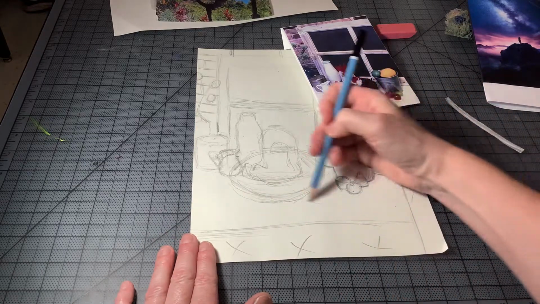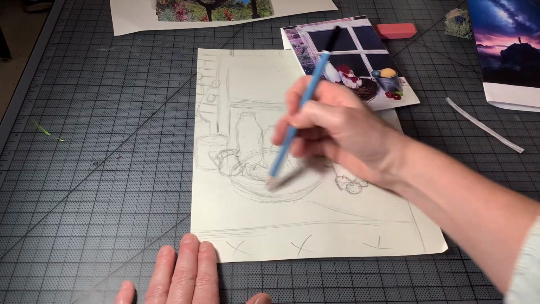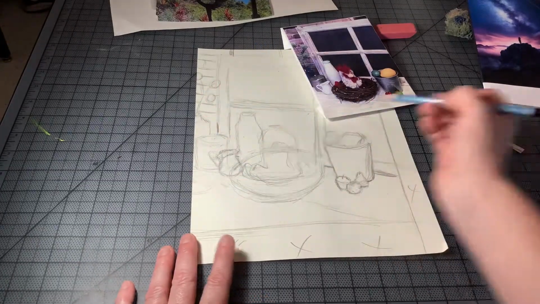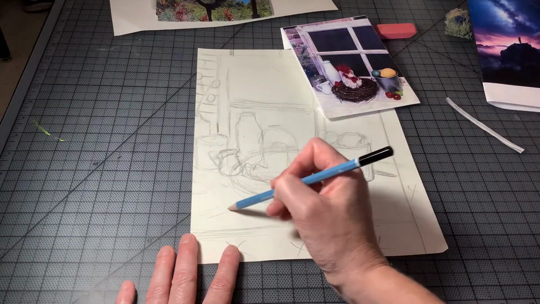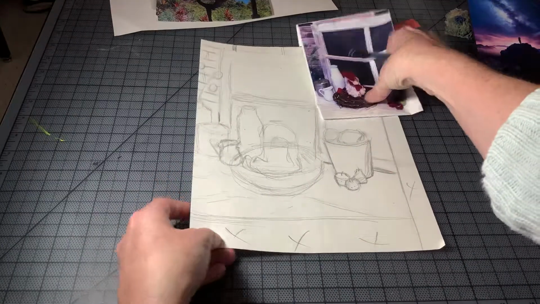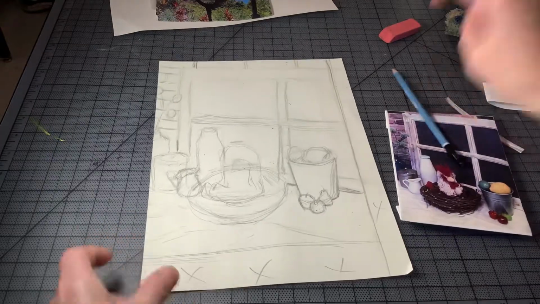And now my last job, I'm just going to draw in some of the wrinkles in that fabric just to get me going. I'm not working on shadows or details, but maybe just a couple of placements of different objects. And that completes the demonstration for today.